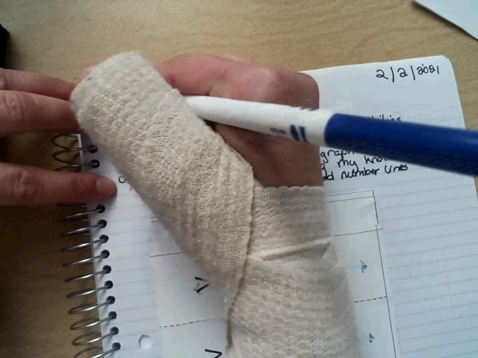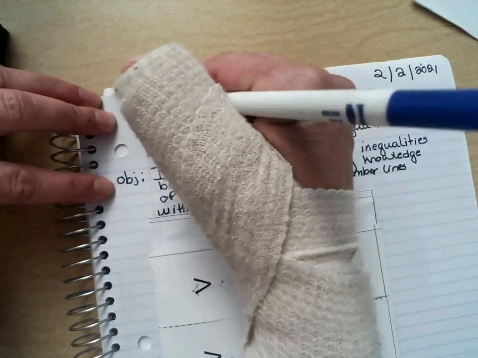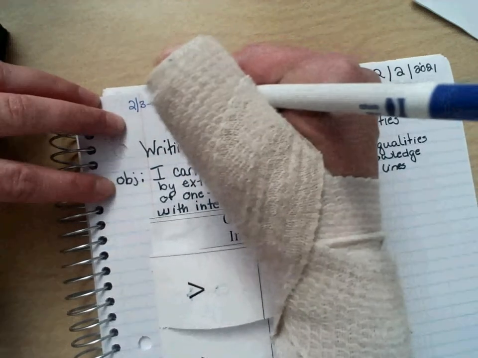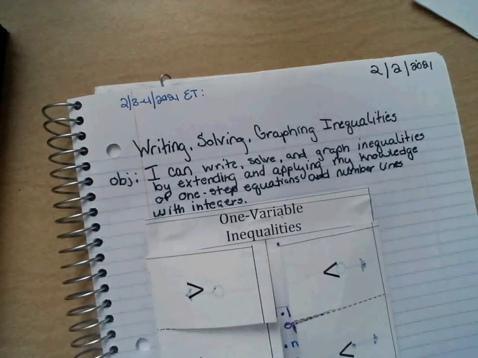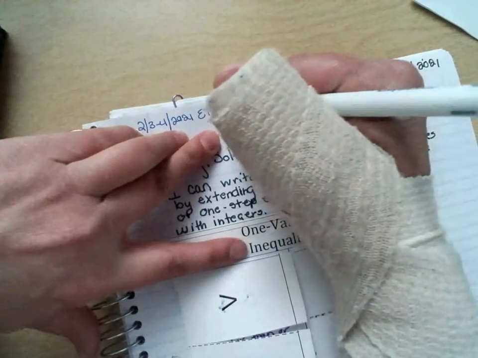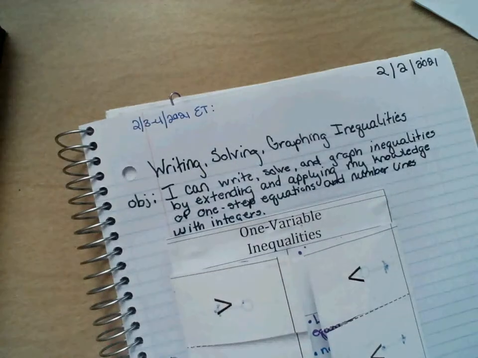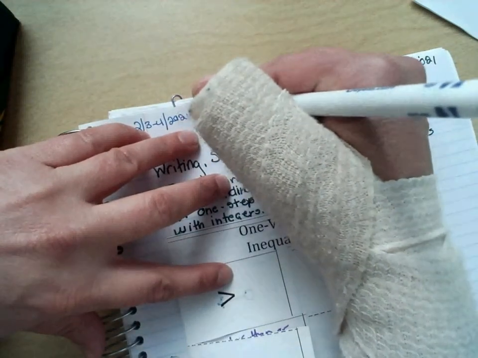So we're going to put entrance ticket. This is going to be 2-3 through 4, 2021. And I'm going to put ET for entrance ticket. Okay? So your entrance ticket is, you're going to write an inequality for the following statement.